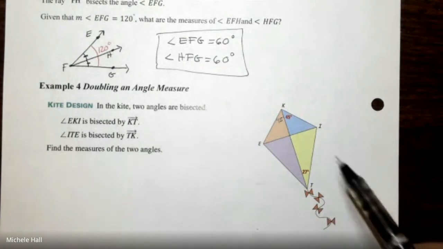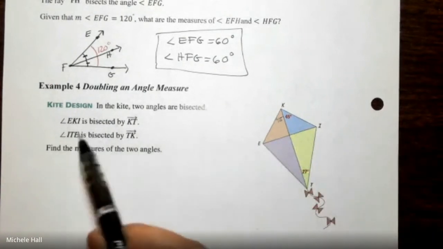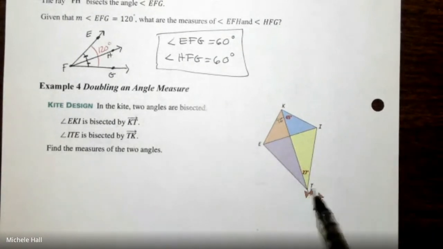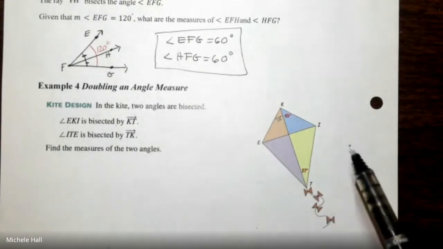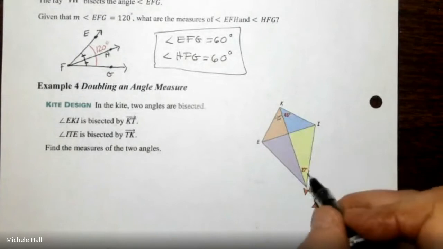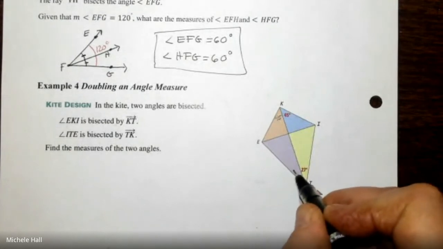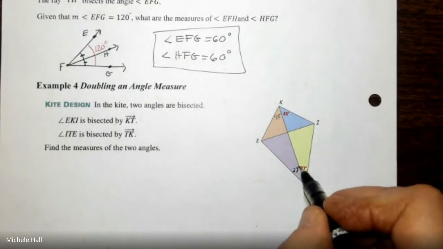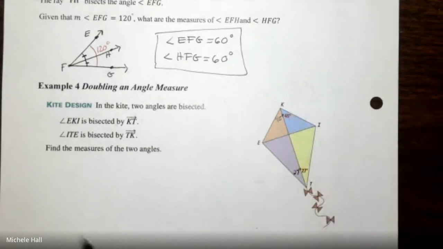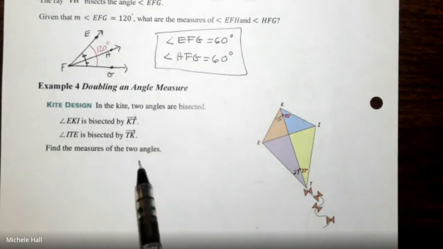Angle ITE, T is in the center. We're talking about the angle ITE, bisected by TK. That means if the first angle is 27, the second angle will also be 27 degrees. Find the measures of the two angles.